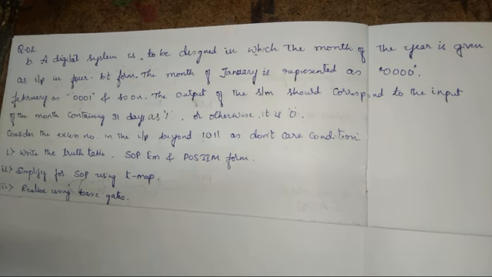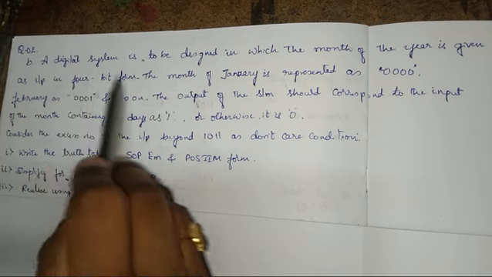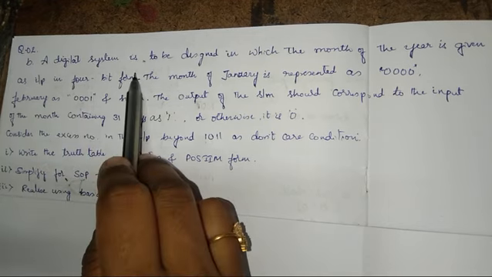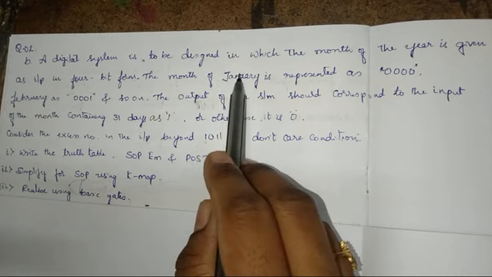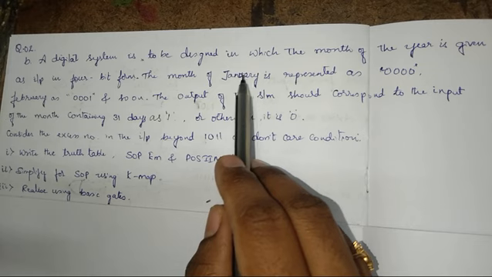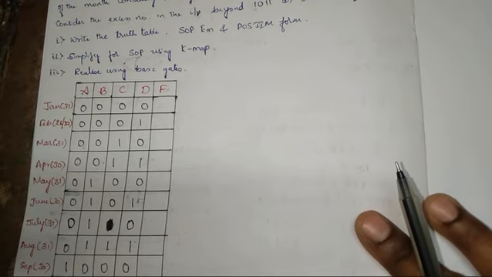Fine. First, let us try to understand the question. The question says the input is in 4-bit form. The inputs are taken according to the months, January to December.